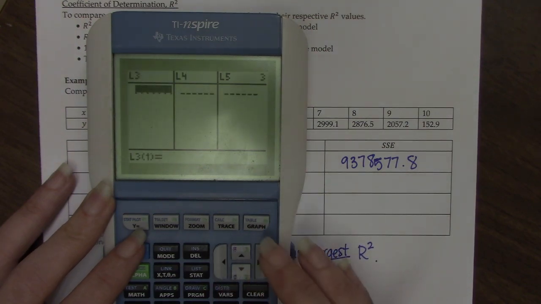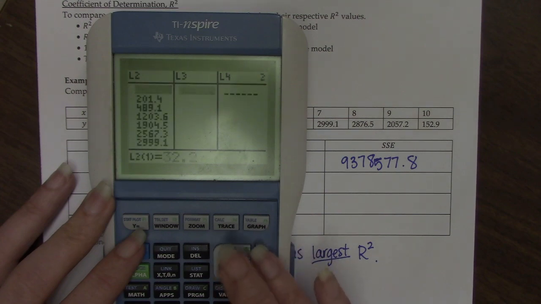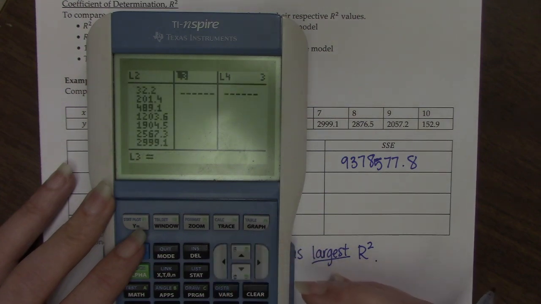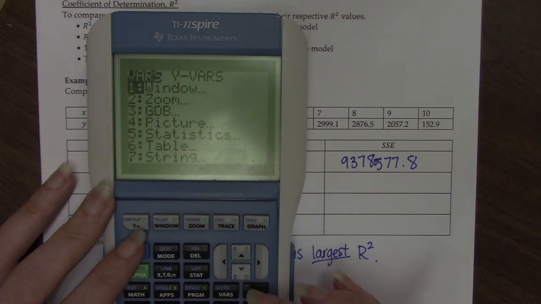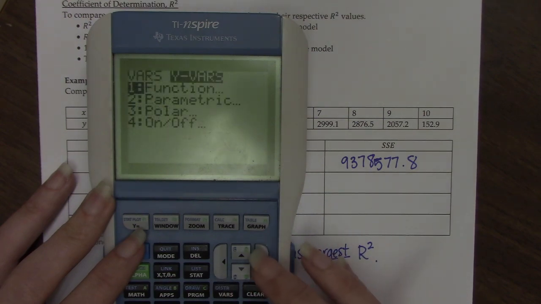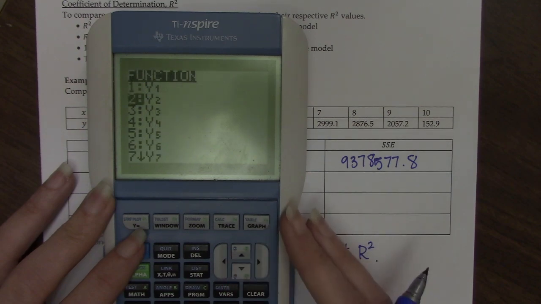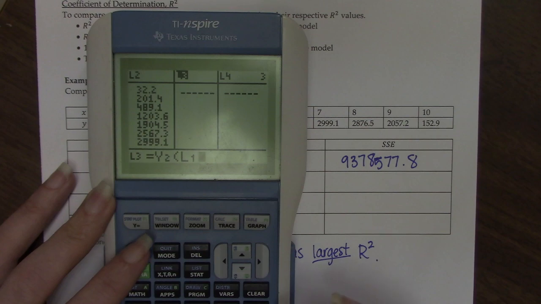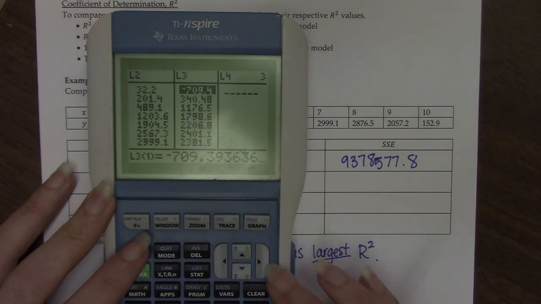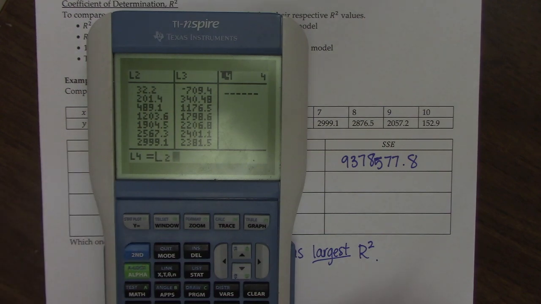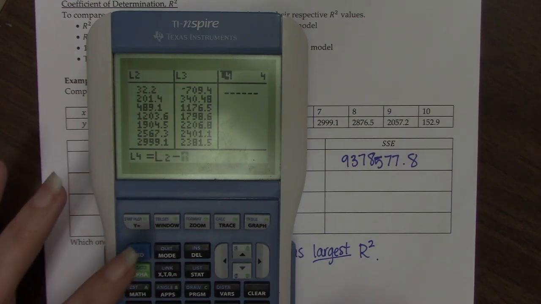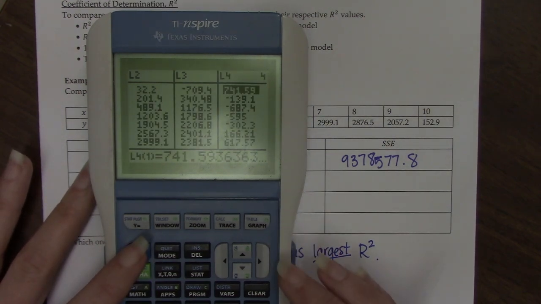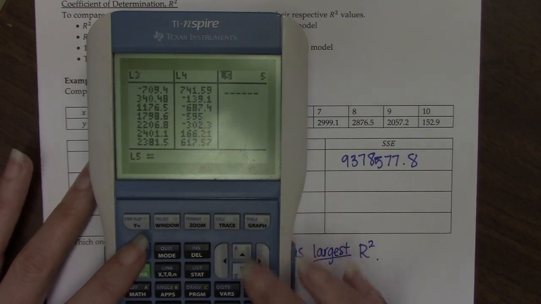So even though this is kind of a pain, we've actually set ourselves up to do this quite efficiently. Now I want to plug all these values into my quadratic. So I'm going to go to vars, and we saved it in Y2. So we'll plug L1 into Y2. There we go. And now we'll get our error terms, and now we'll square them.